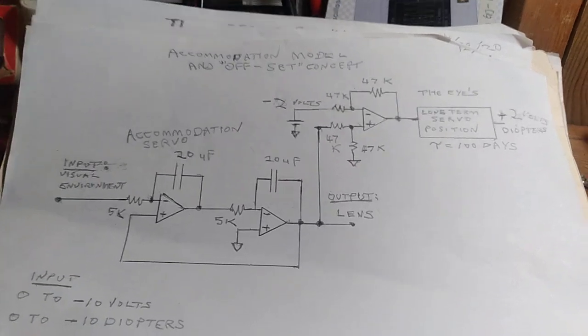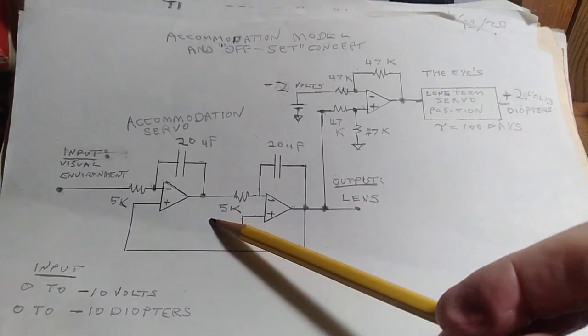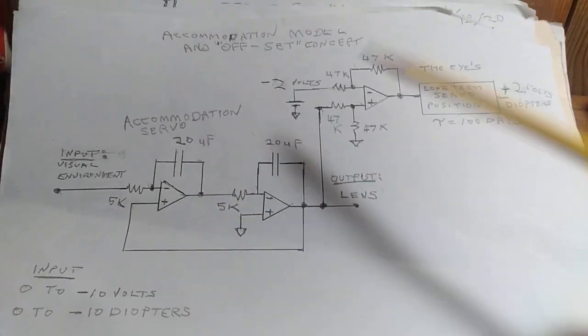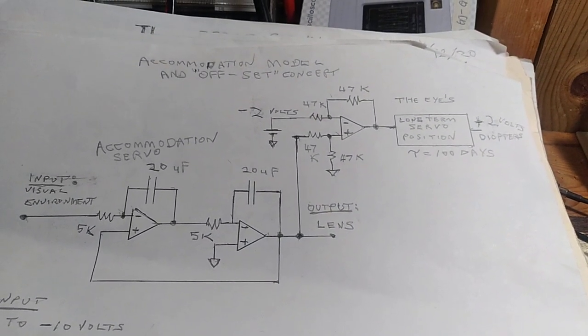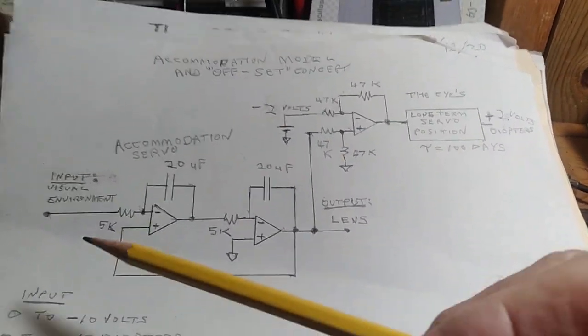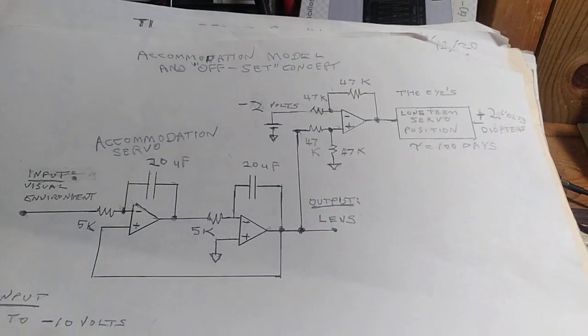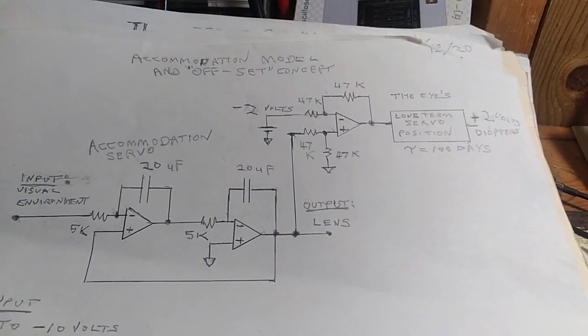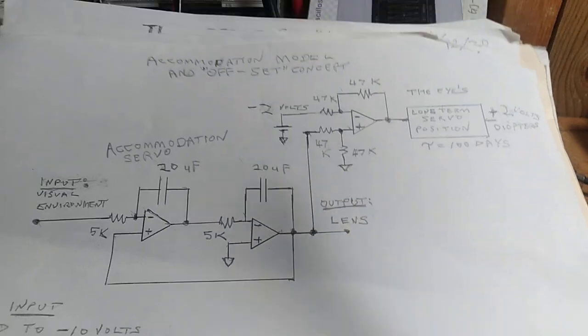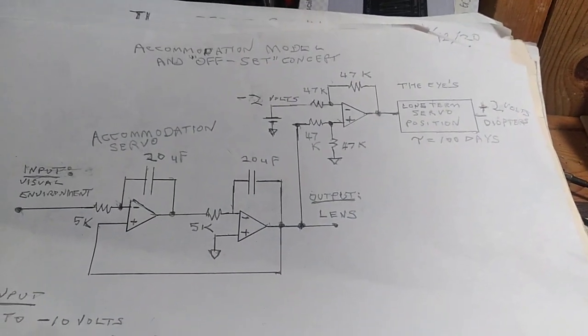So, a little more review. The time constant of the accommodation system is about a second, maybe 3/4 of a second. So that's the time response for the accommodation system, which I made a model of. This offset is established.